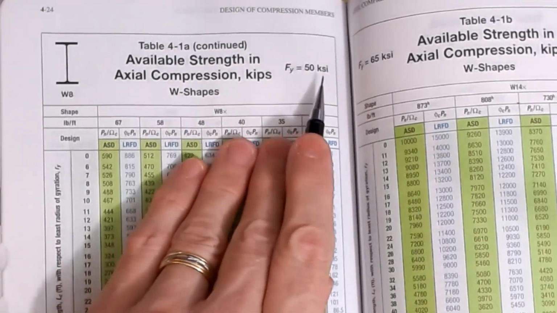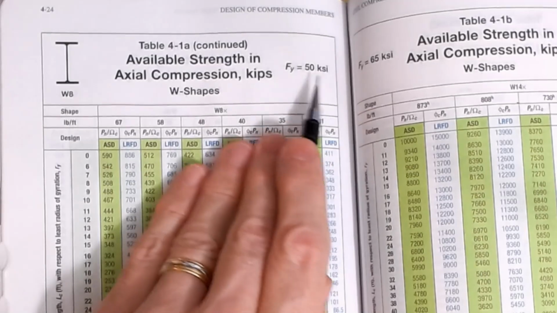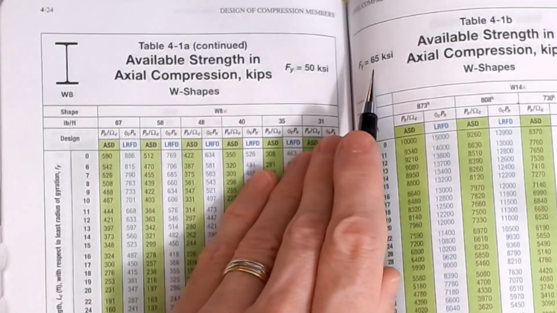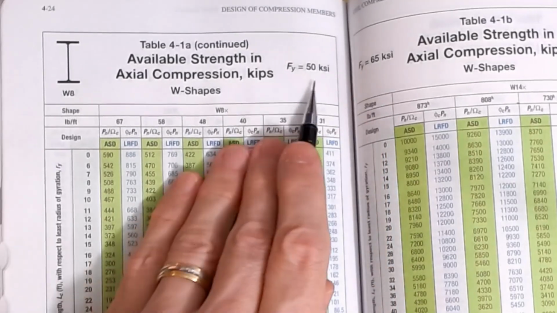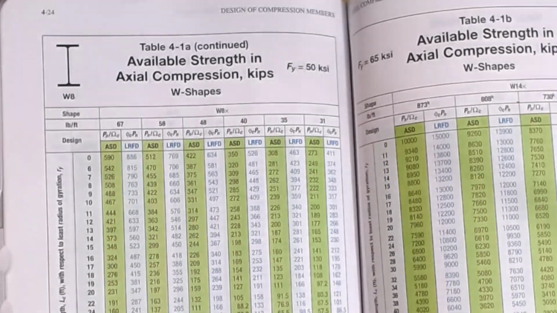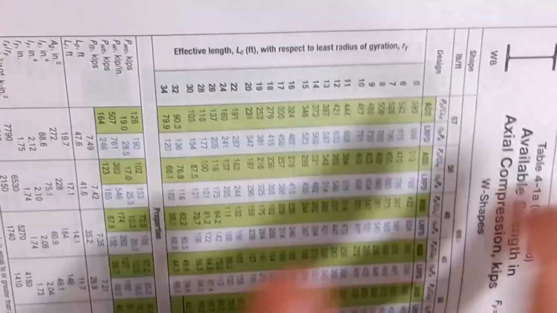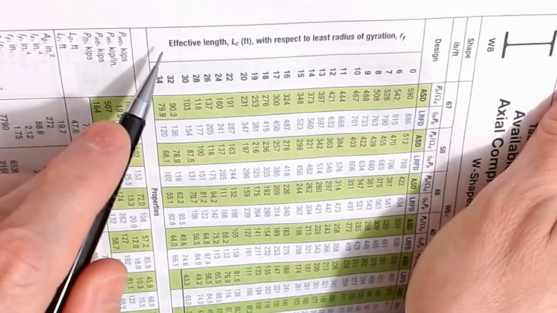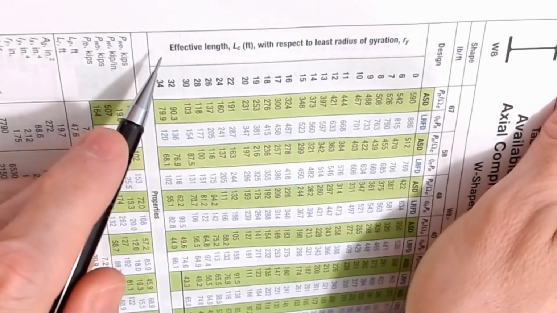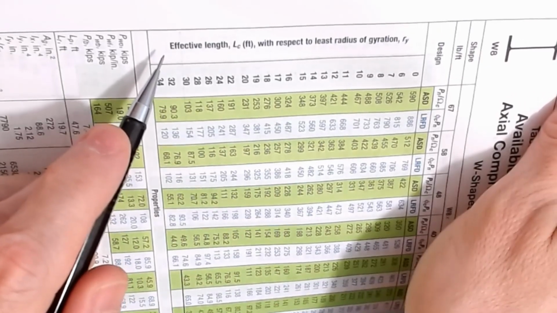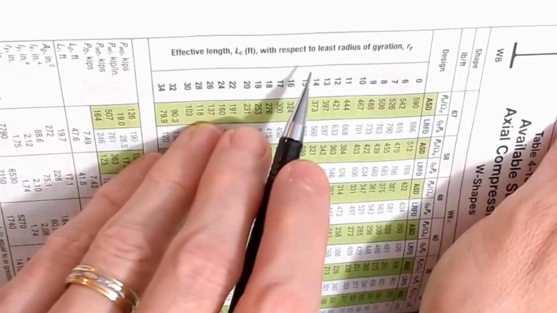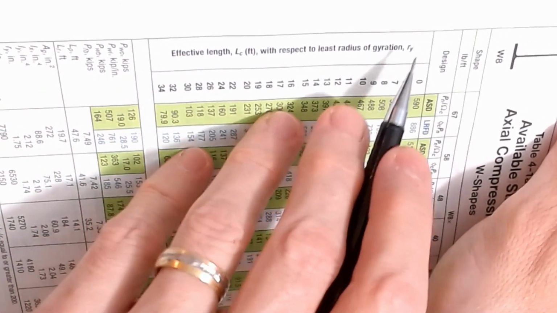We're in the 50 ksi tables, so we need to make sure that we're in the right tables. You'll notice even on the next page, the 65 ksi tables start, so make sure you're in the right one here. But the biggest note to make has to do with this note here regarding the effective length, what they're calling Lc, the length of the column. In reality, this is K times L. But notice that these strength capacities are taken with respect to the least radius of gyration, ry.